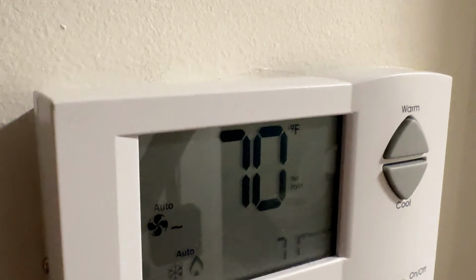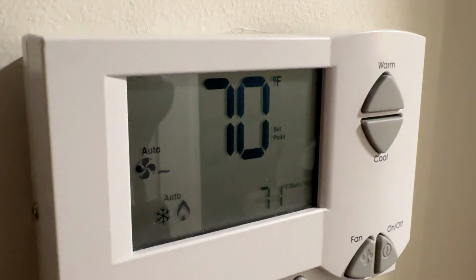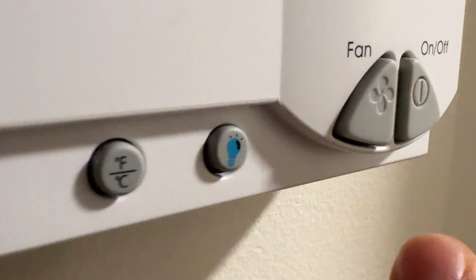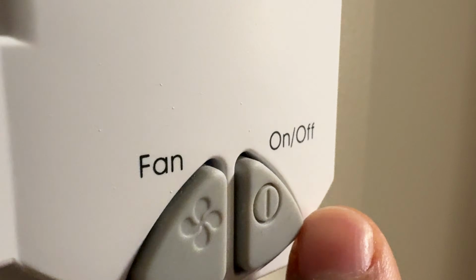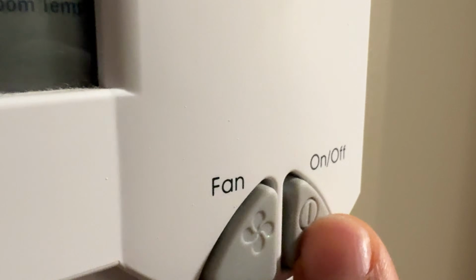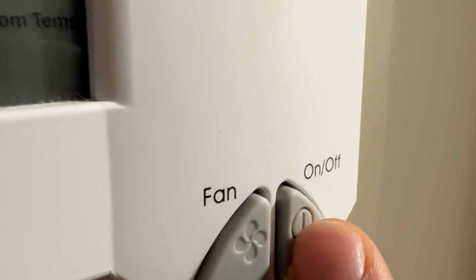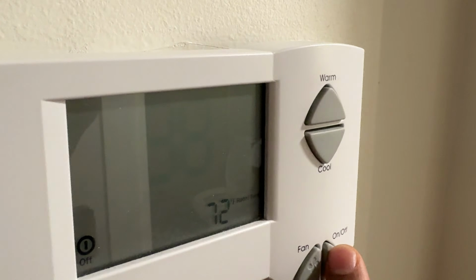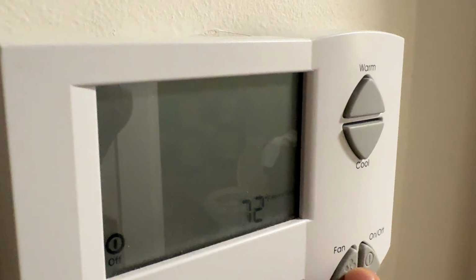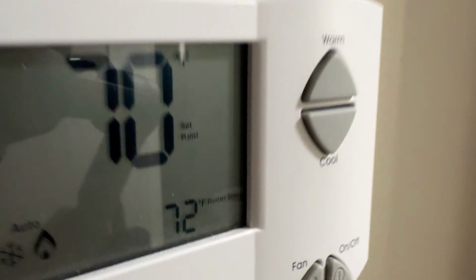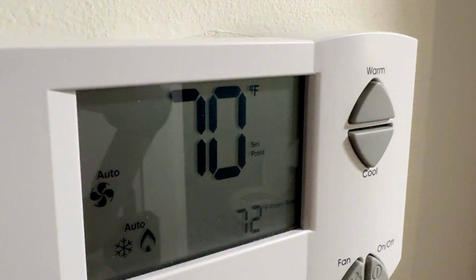So the first thing that you'll want to know when using this EcoSmart thermostat is how to turn it on. Now, if you look over here, there is a button that says on/off. This button right here is the button that you use to turn it on and off. I just pressed it, and you can look at the screen, and it is currently off. To turn it back on, all I have to do is come up to this button, press that, and it turns on just like that.